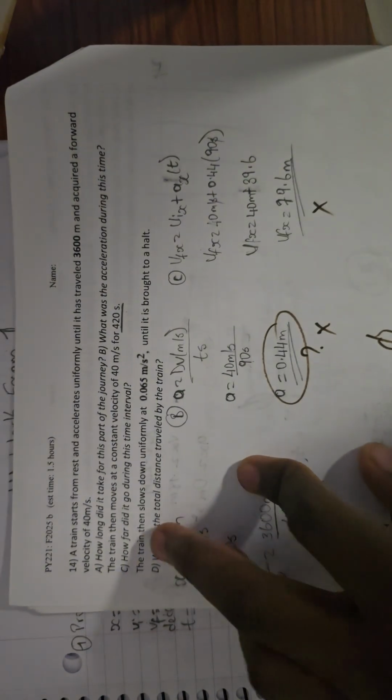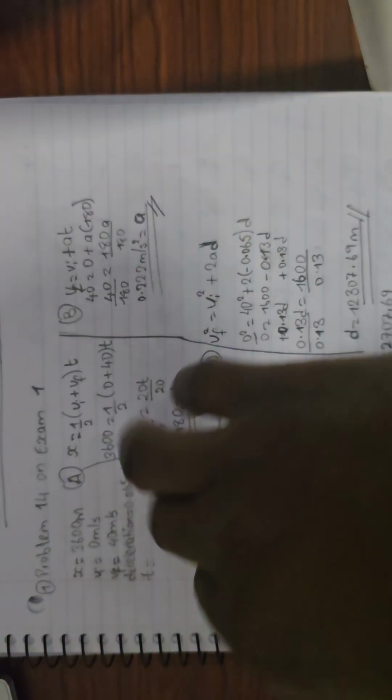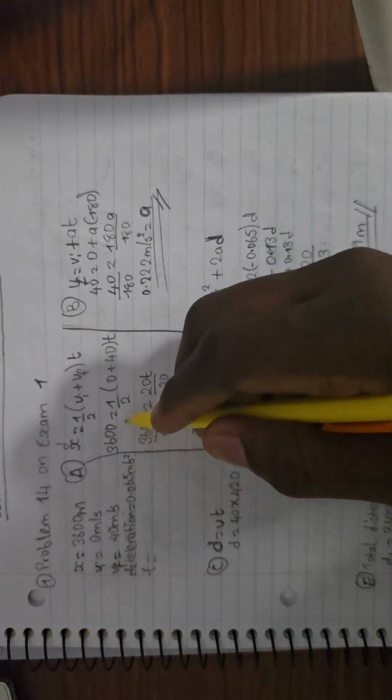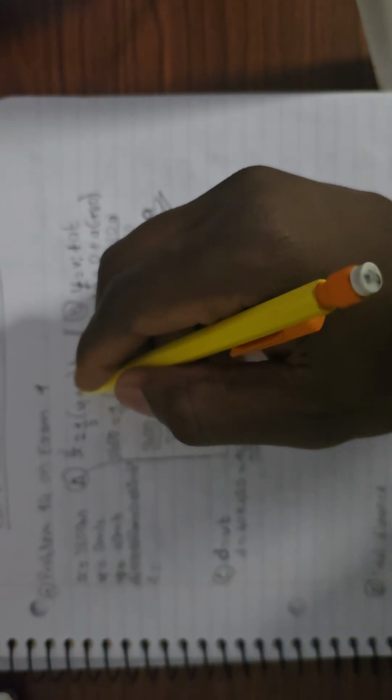Question A asks, how long did it take for the first part of the journey? And that is how we find the total time traveled. So x, the distance, is 3,600 meters, equals 1/2 times v initial plus v final, times the time. Now we're looking for the time.